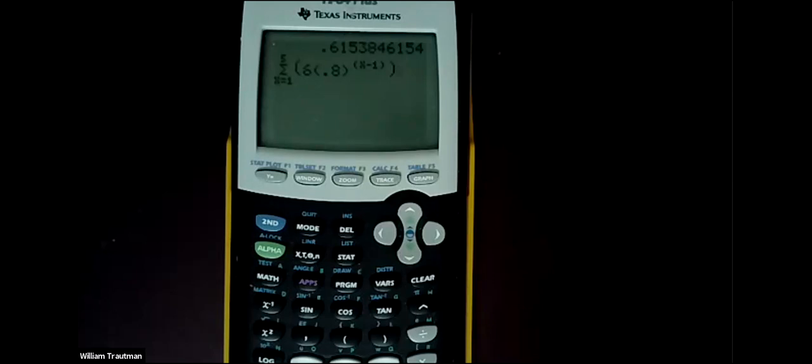X from 1 to 5. I'm sorry, it'd probably be easier if I put it in my face so I can see it. And then we're going to do 6 times 0.8 raised to the power, I'm going to raise the power in the parentheses and put the x minus 1 in parentheses like that. Okay, so I think that's how I typed it in. That's what we wanted, 6 times 0.8 raised to the n minus 1, which we're using x instead of n. And then when you hit enter, it gives you the summation.